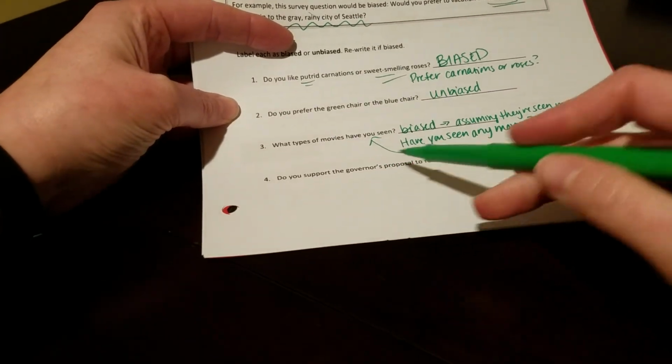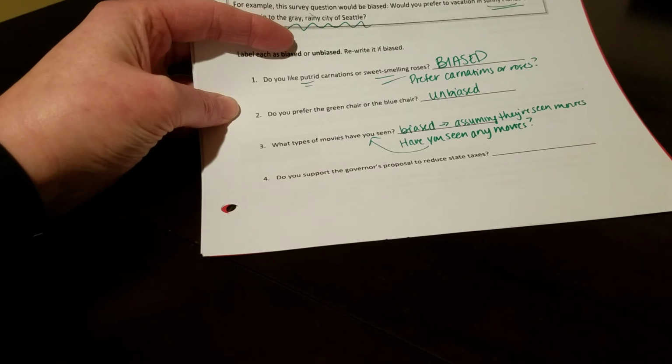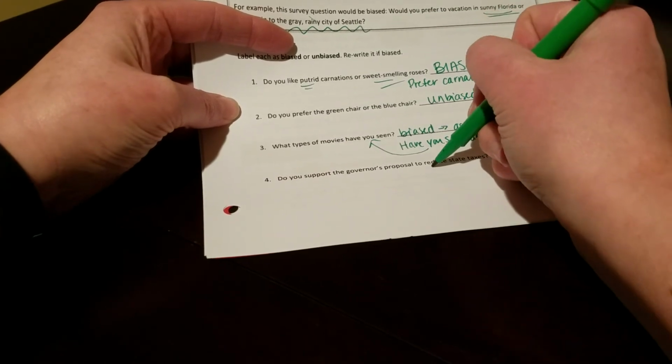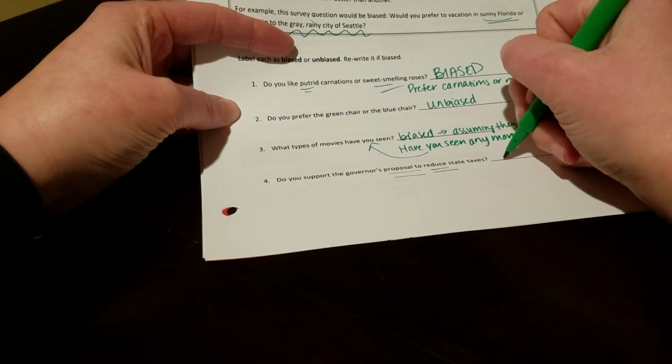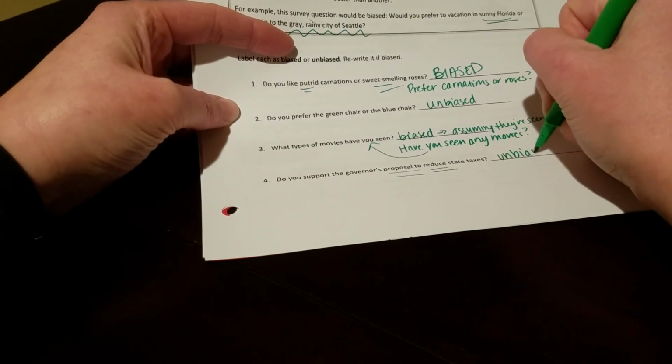Number 4, do you support the governor's proposal to reduce state taxes? This is a straight up question. Yes, it's going to reduce the taxes, but that's what the proposal is. So do you agree with it? So this is unbiased.